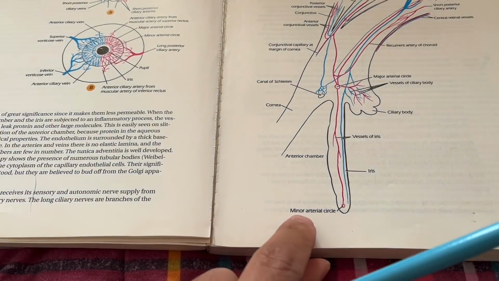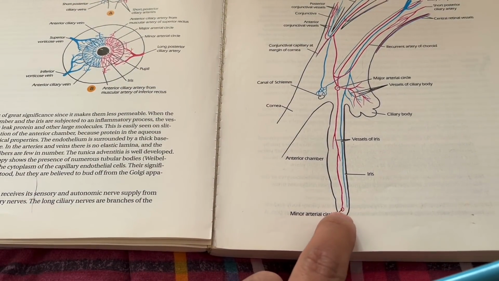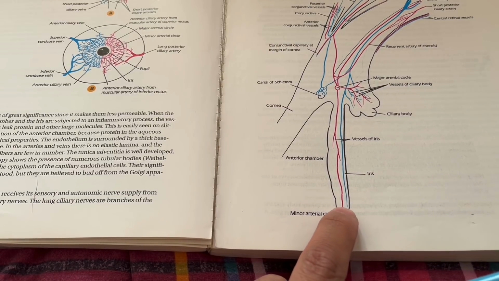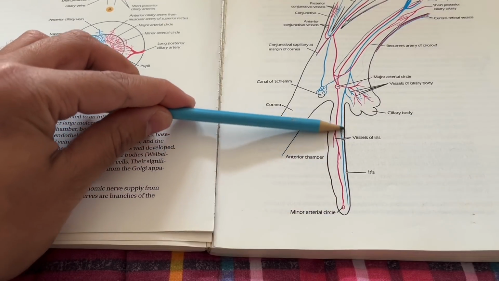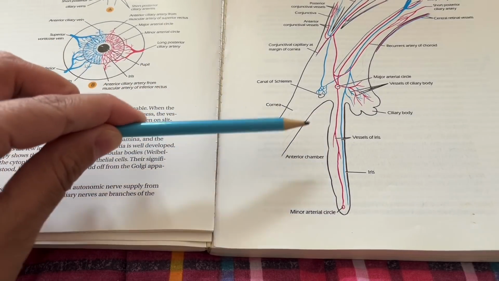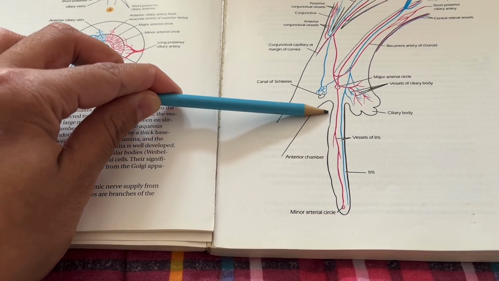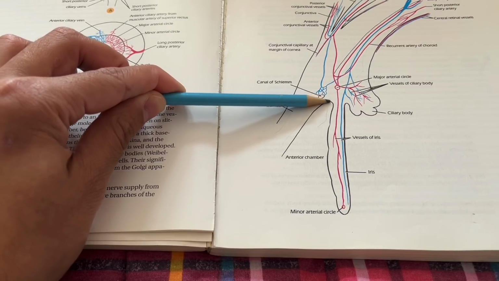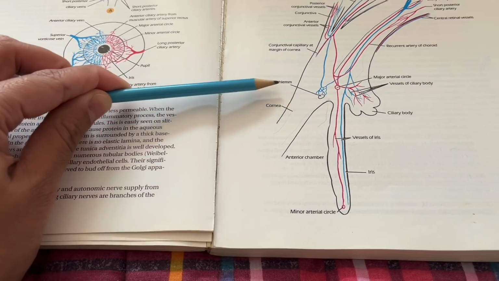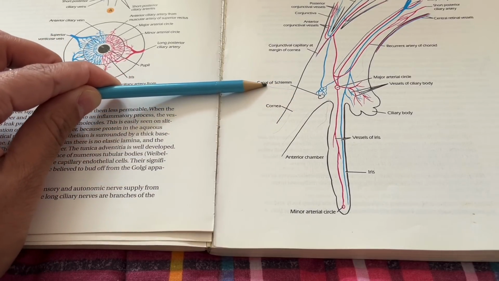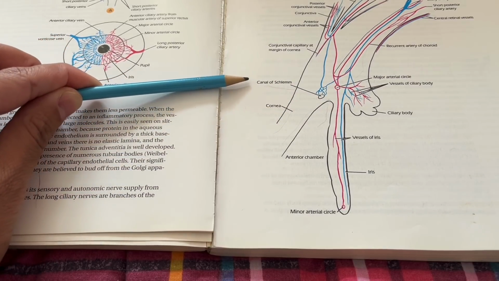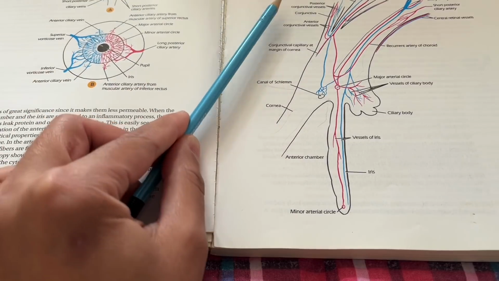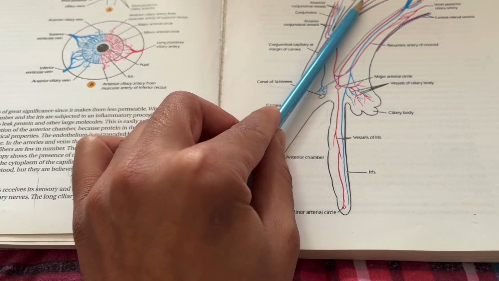And now to the minor arterial circle here, the iris, anterior chamber, cornea, drainage of the aqueous going this way, through the trabecular meshwork, into the canal of Schlemm, and all the other complexities here.